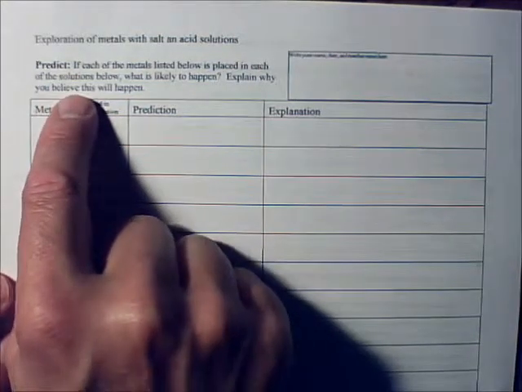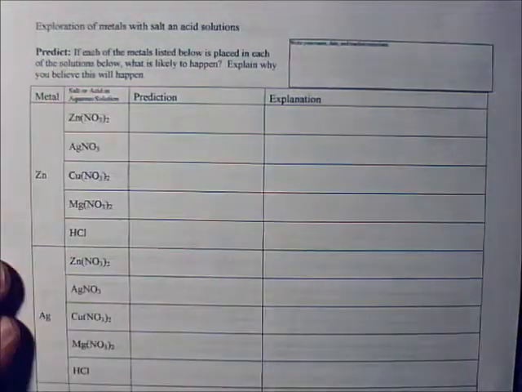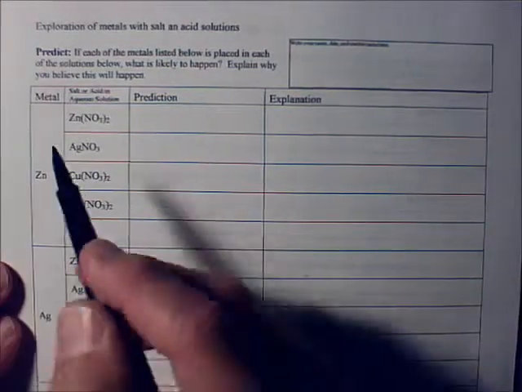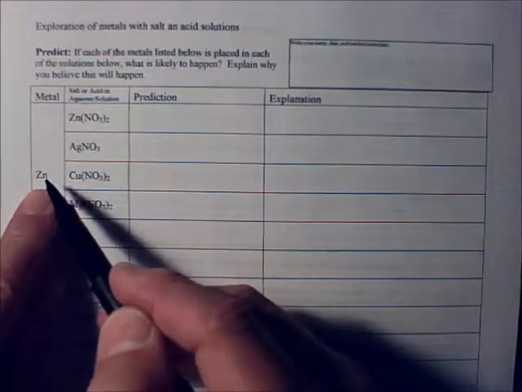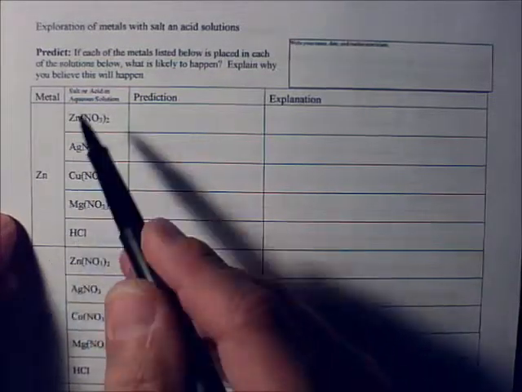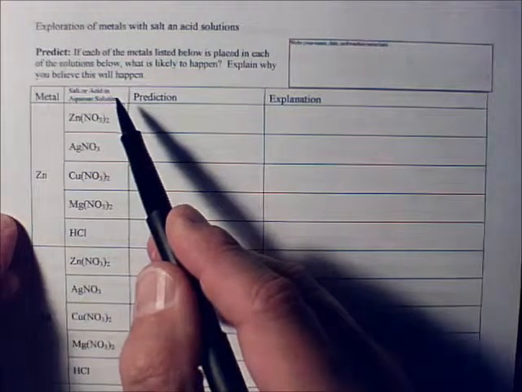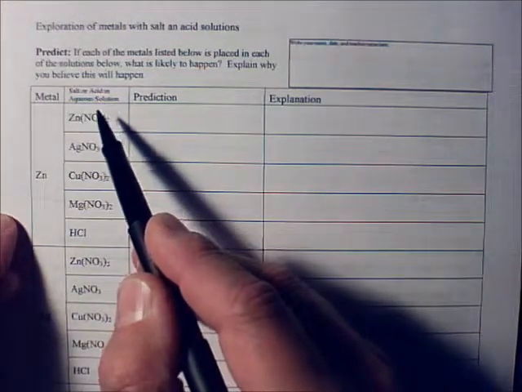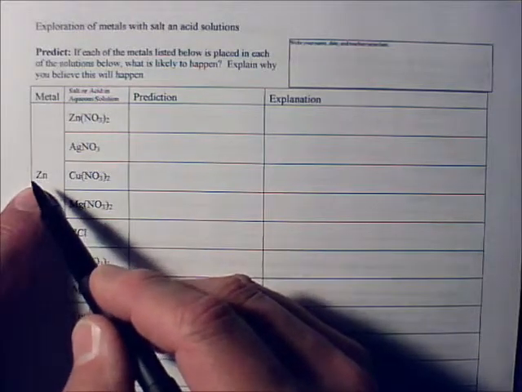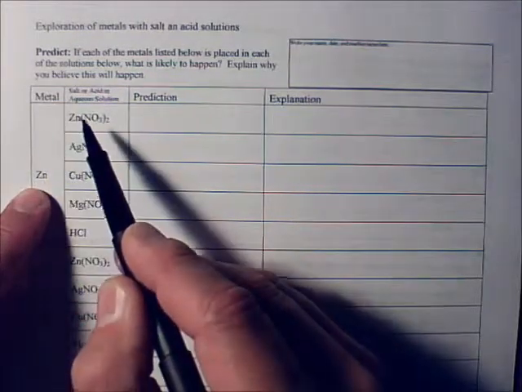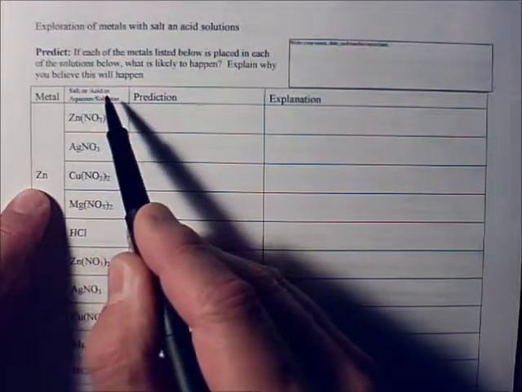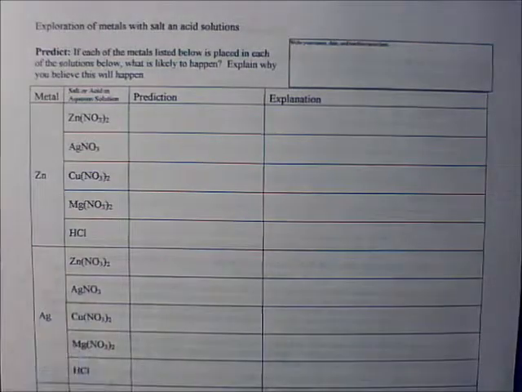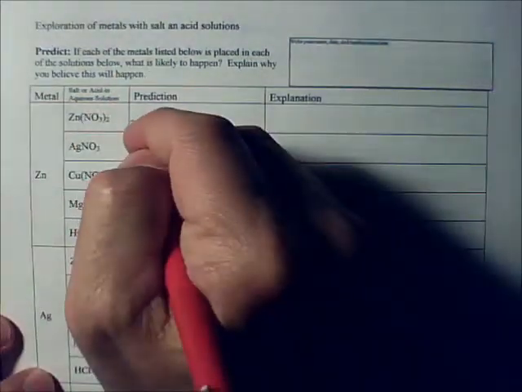Read what it says. Predict which metal listed below is placed in each of the solutions below. What is likely to happen? Explain how you believe this will happen. Okay. So here's the metal column. Here's the solution column, and you know it because it says so at the top of the column. That's what a column label's for. Okay? So if I put zinc, the metal, in zinc nitrate, the solution, no reaction? Why is that? Because it can't replace it.